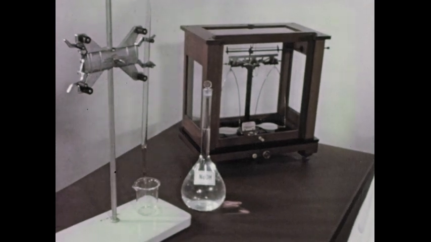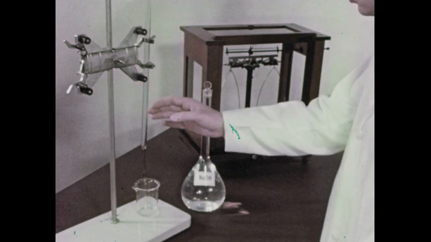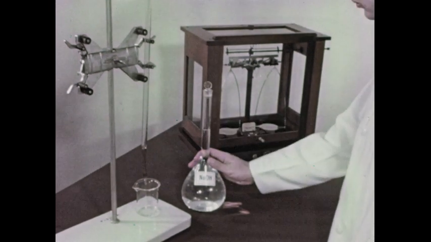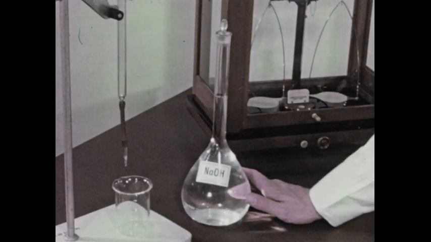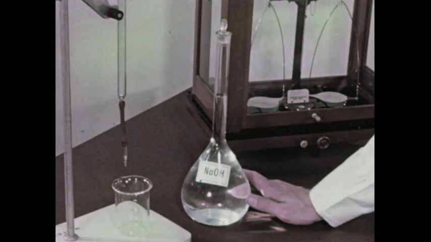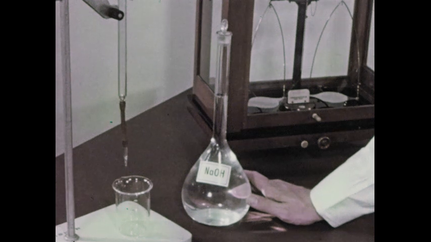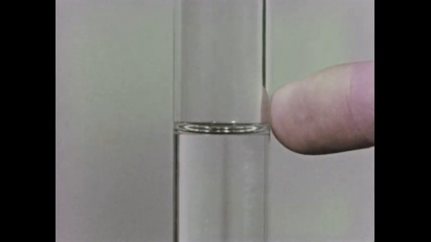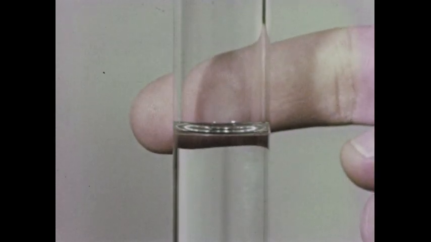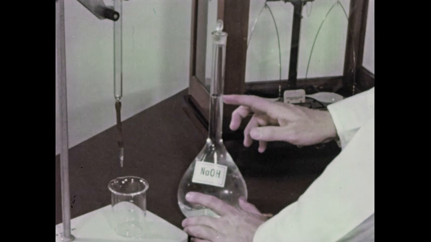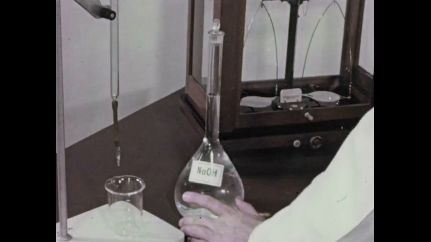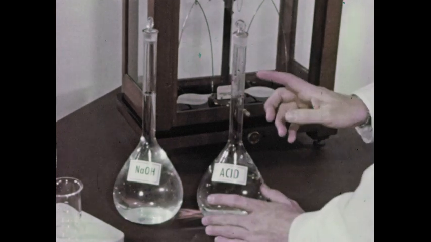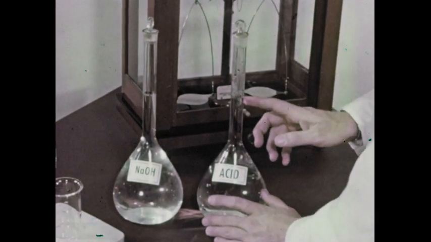With the aid of this accurate equipment, an analytical balance, and a burette, we have prepared a normal solution of sodium hydroxide, a base. We define a normal solution as one which contains one equivalent weight of a substance per liter of solution. Our volumetric flask contains a 1 normal solution, exactly 40 grams of sodium hydroxide in exactly 1 liter of solution. 1 liter of this 1 normal base will neutralize 1 liter of 1 normal solution of any acid. We're going to use this fact to help determine what the concentration is of this solution of hydrochloric acid.